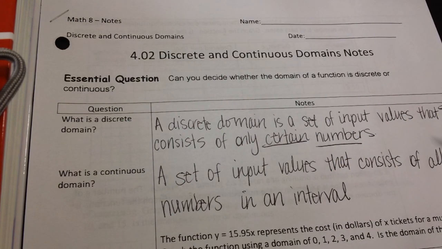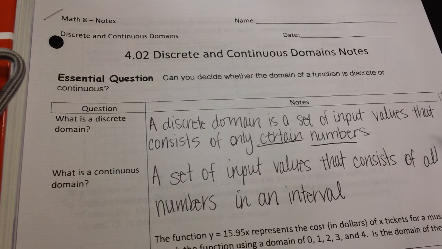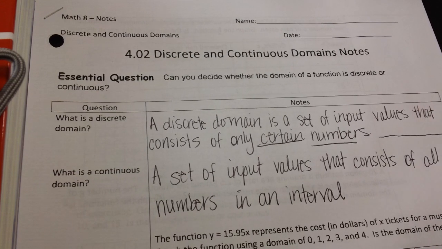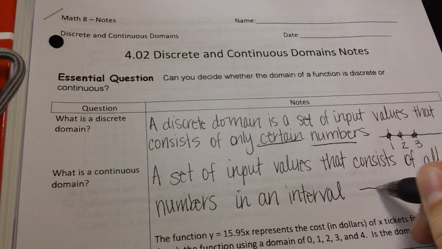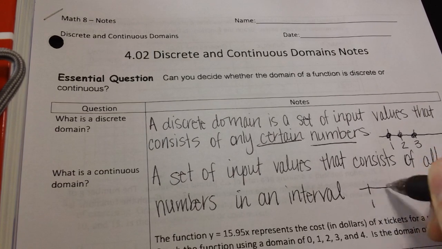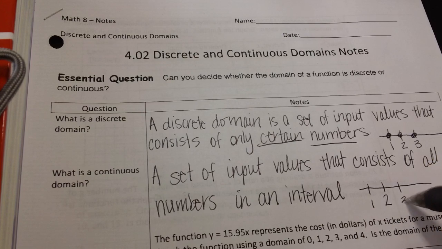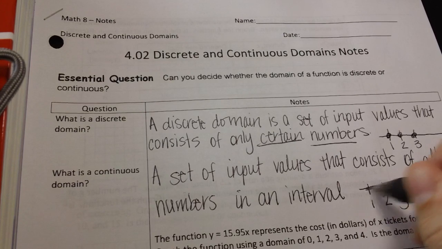A discrete domain, if we looked at it on a number line, would maybe look like just the whole numbers, 1, 2, and 3. A continuous domain, if we looked at it on a number line, would be everything.